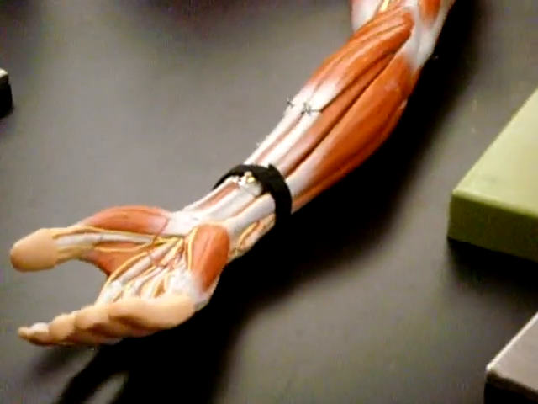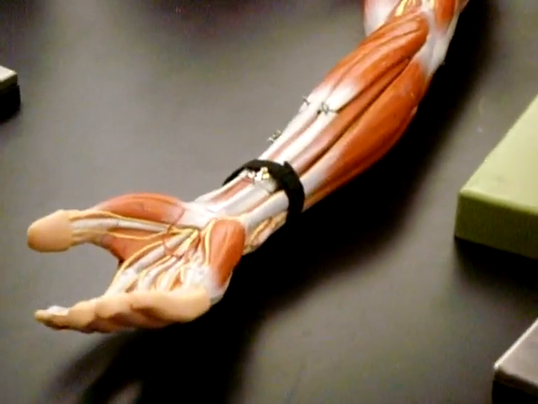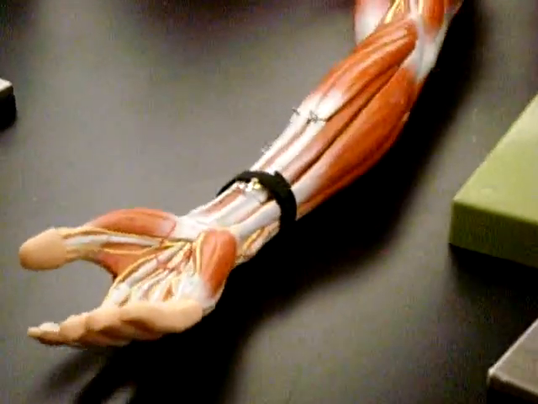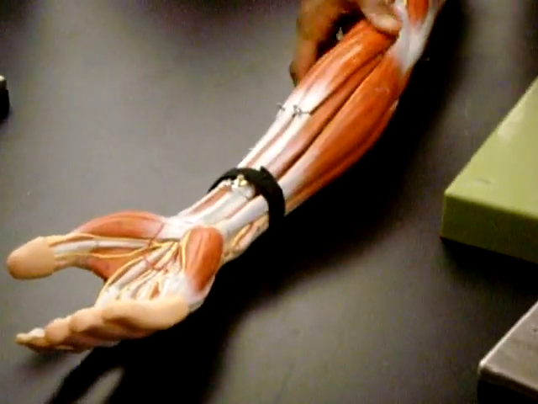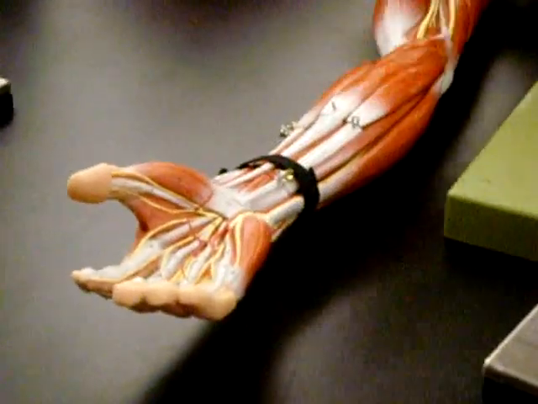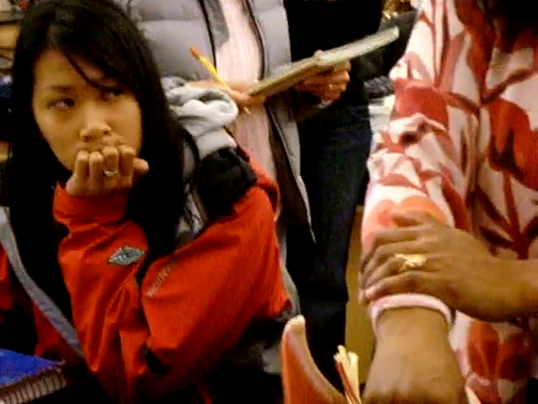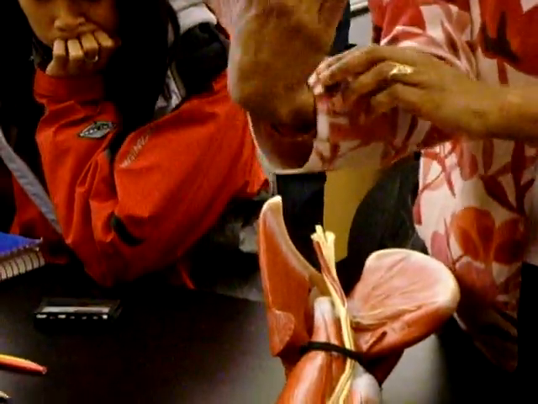But everything that's in the front of the forearm flexes the wrist. So if you can't remember what the function is, write down flex the wrist. Some of them have other functions as well. But the anterior compartment muscles flex the wrist. The posterior compartment muscles extend the wrist. So when they contract, they extend the wrist, they flex the wrist.